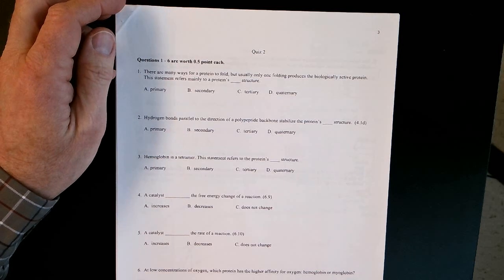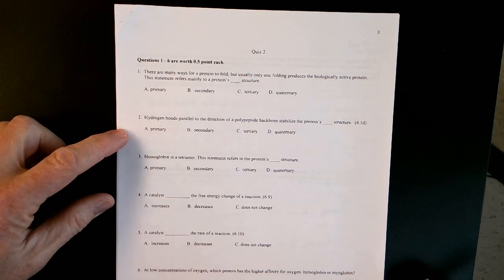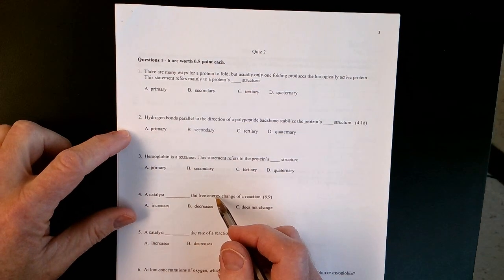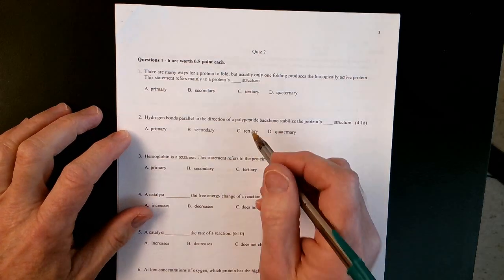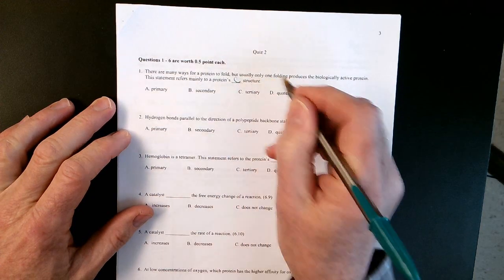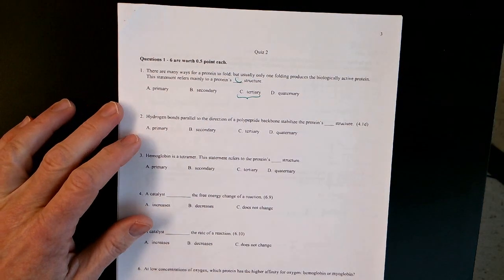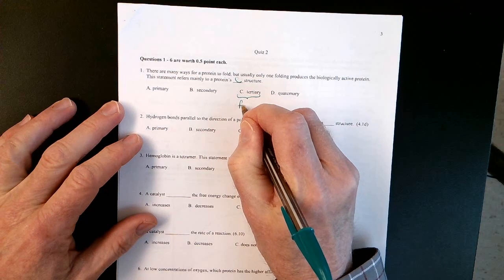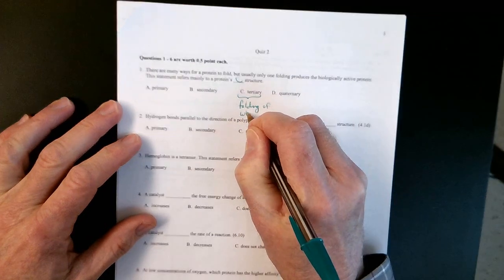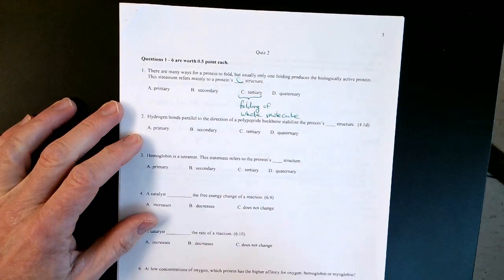This first one right here is talking about, well, let's see, 1 and 2 are both about types of structure. So this first one is C, and let me use this as just a way to briefly summarize what each one talks about. Folding of the whole molecule is what you're looking at if you're using the term tertiary.